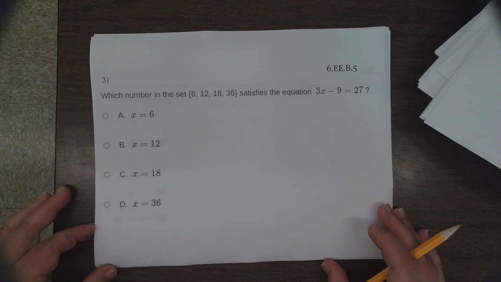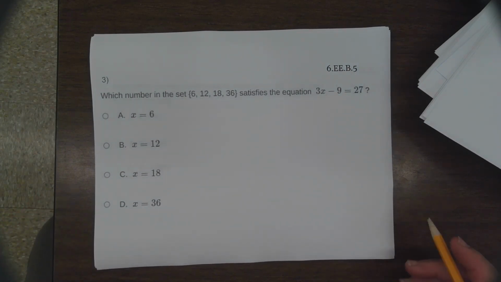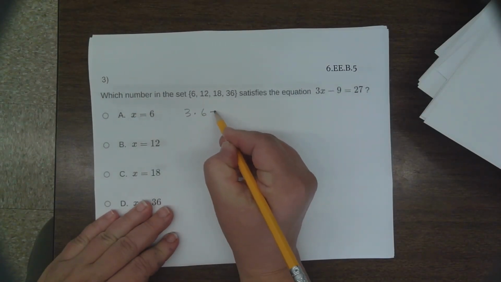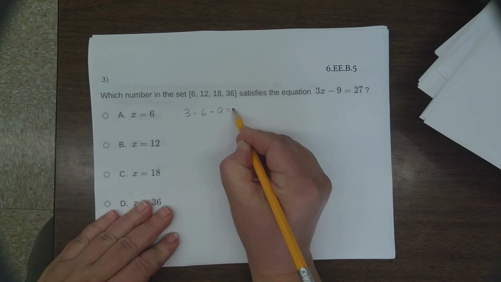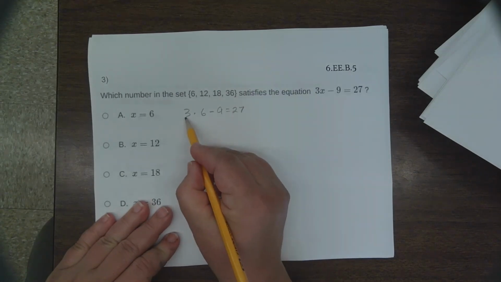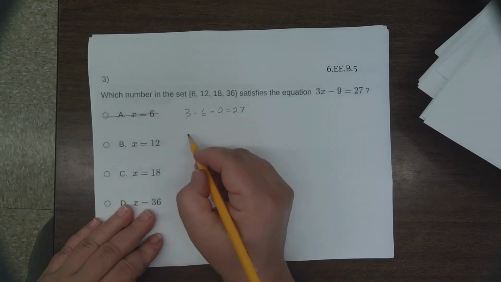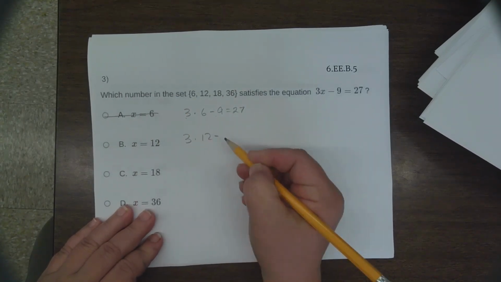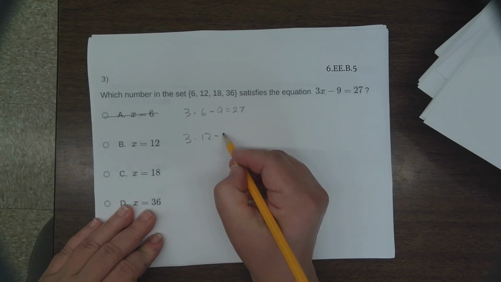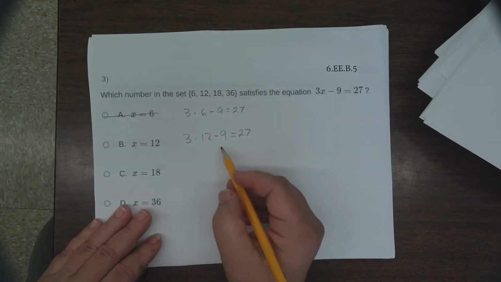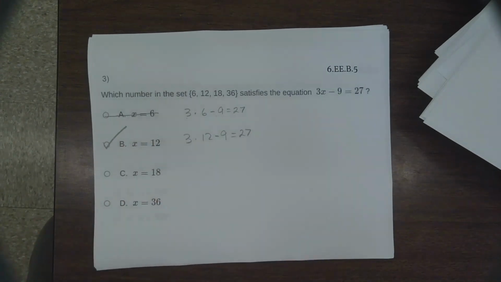Okay, which number in the set 6, 12, 18, 36 satisfies the equation 3x minus 9 equals 27? So once again, I'm just substituting and solving and seeing if it's a true statement. 3 times 6 is 18, and I'm subtracting a number, so that's definitely a no. 3 times 12 is 36. 36 minus 9 is 27, so that is our correct answer.